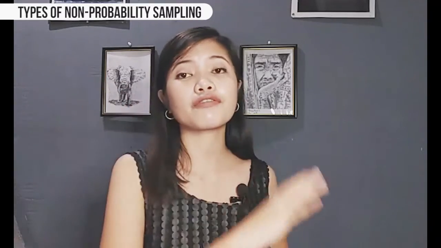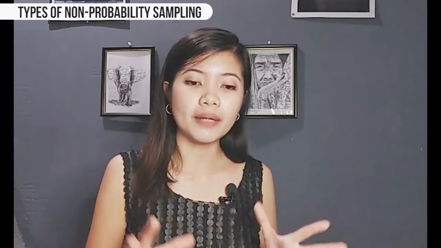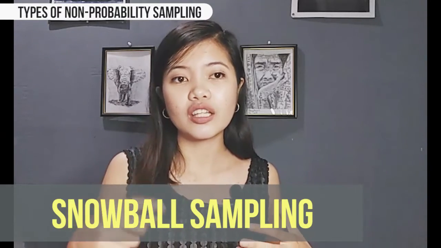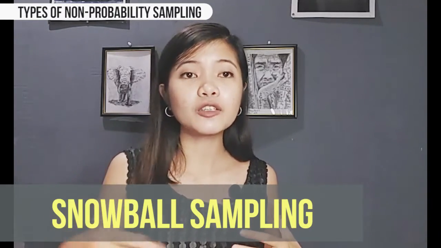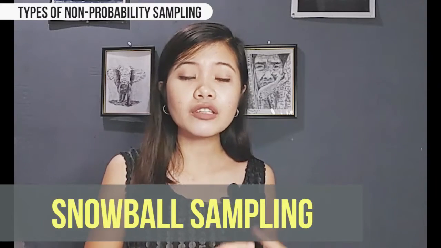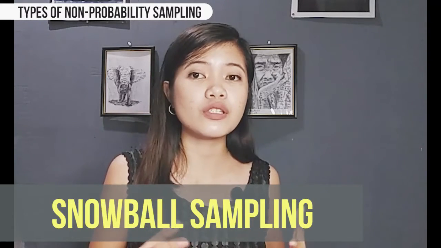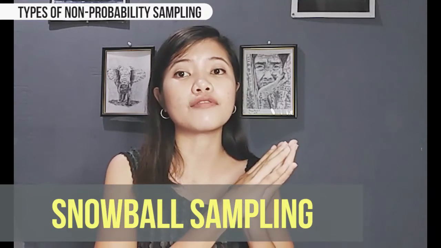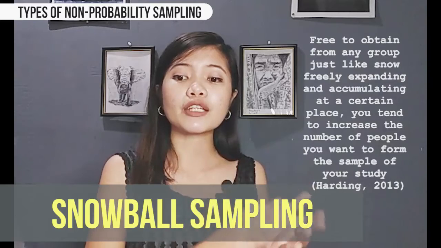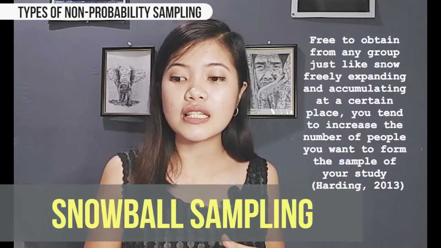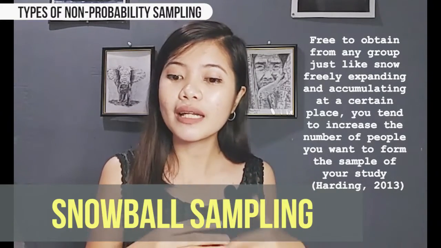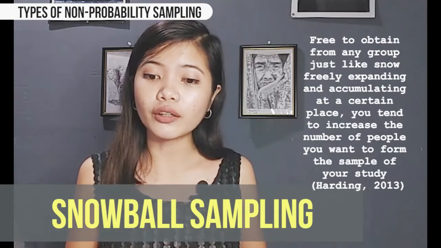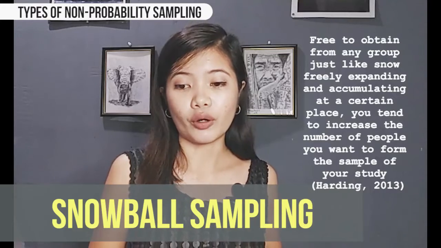And lastly, the fifth type of non-probability sampling is the snowball sampling. Diba yung snow, the more it rolls, the more it accumulates ice. Hanggang lumalaki, nag-expand siya. Ganon din yung snowball sampling. It is usually used in studies where you don't know the total population of your respondents. It is free to obtain from any group, just like snow freely expanding and accumulating at a certain pace. You tend to increase the number of people you want to form the sample of your study.